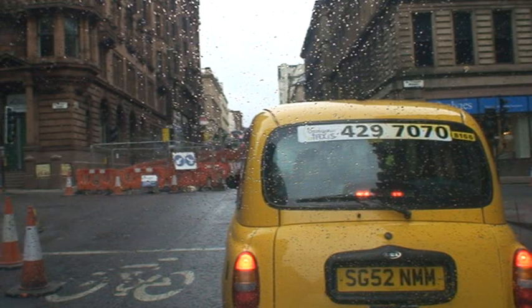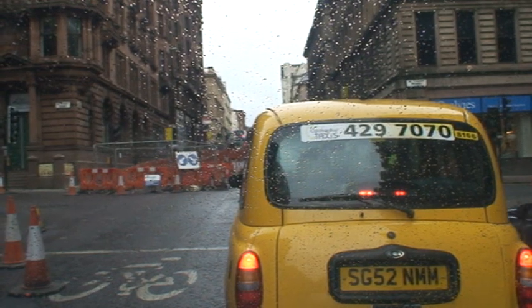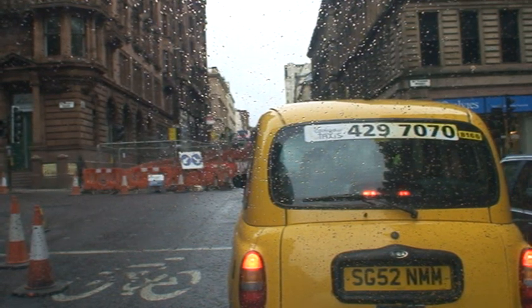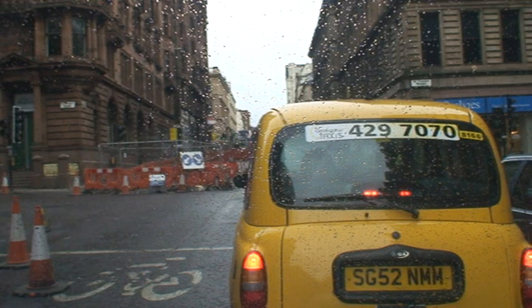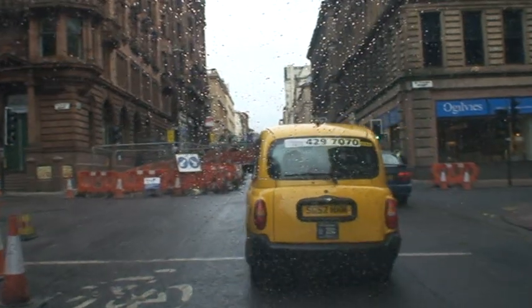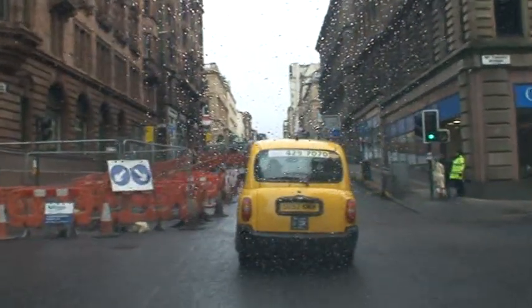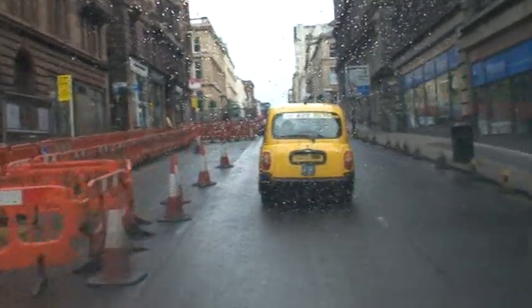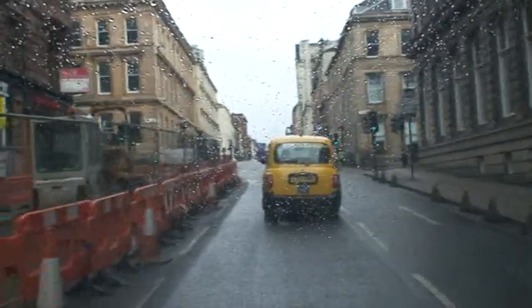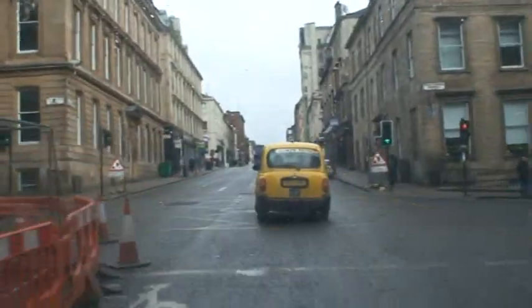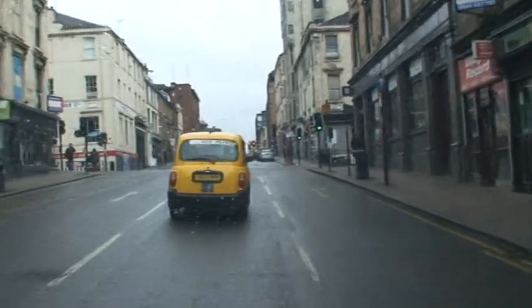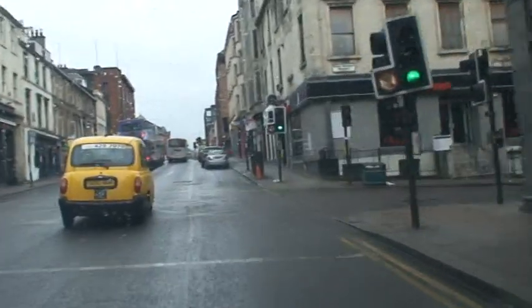Now, at this moment in time there's a diversion up for the 45 service, or the old 45 service, to continue up to Killermont Street, but that should change because of the building work that's going on in West Nile Street, but the building work will soon be complete, so we'll try and show the correct route. Continue along Holt Street, passing West George Street, then we're going to turn right. Then we're going to turn right into West Regent Street.